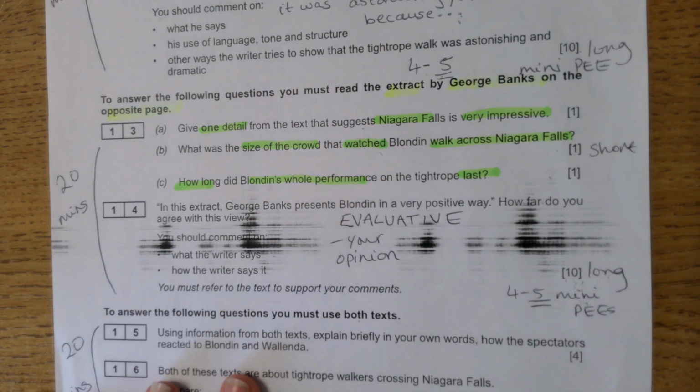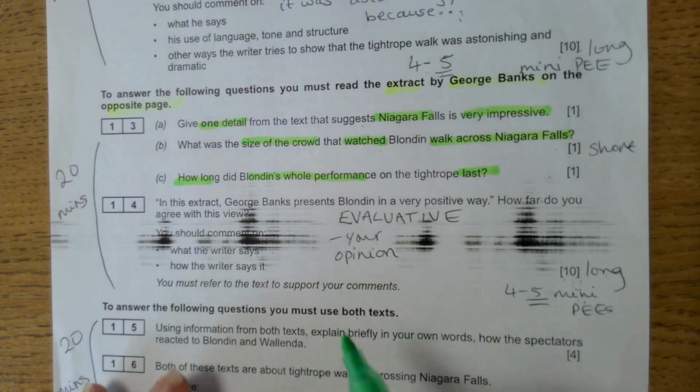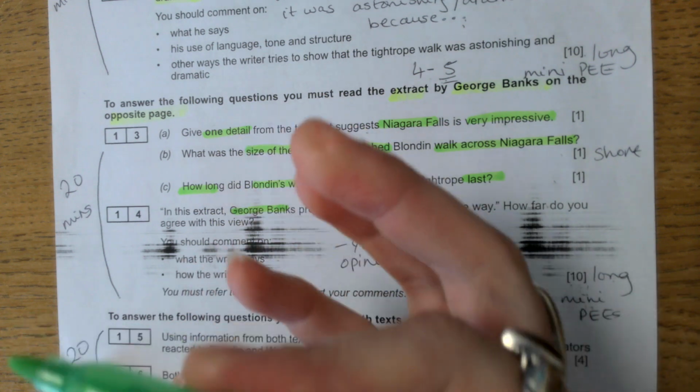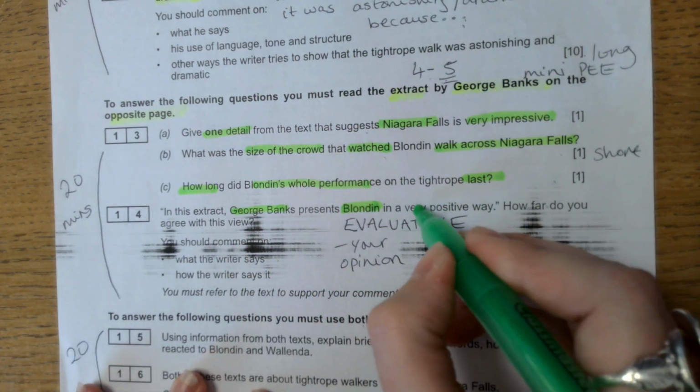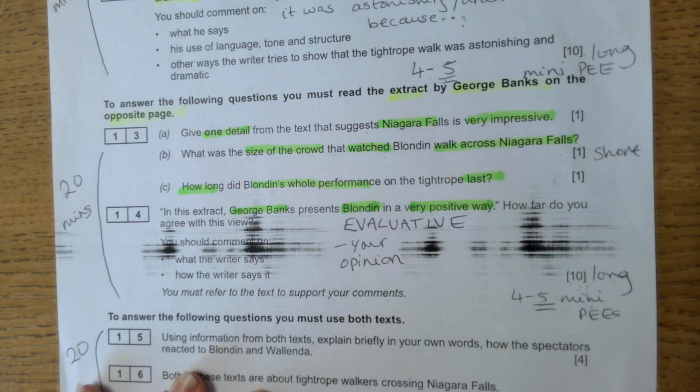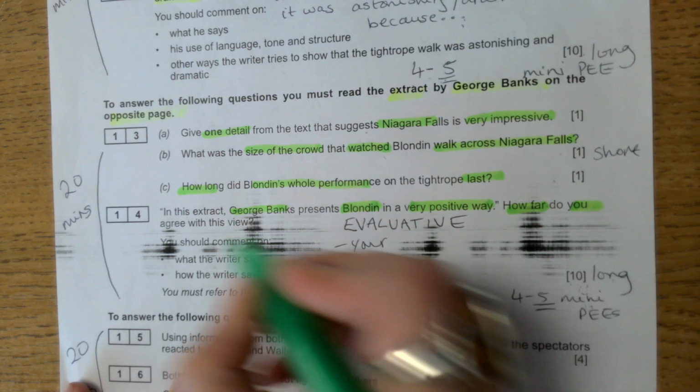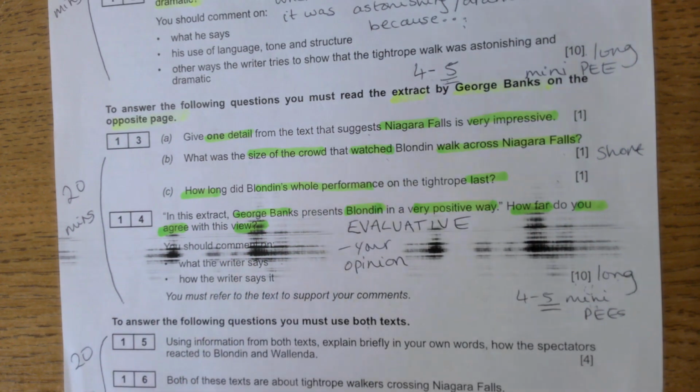For example, in this extract, George Banks, he's the writer, presents Blondin, the tightrope walker, in a very positive way. How far do you agree with this view? So it's just like question 5 on paper 1. There is a statement and you have to say whether you agree or disagree.